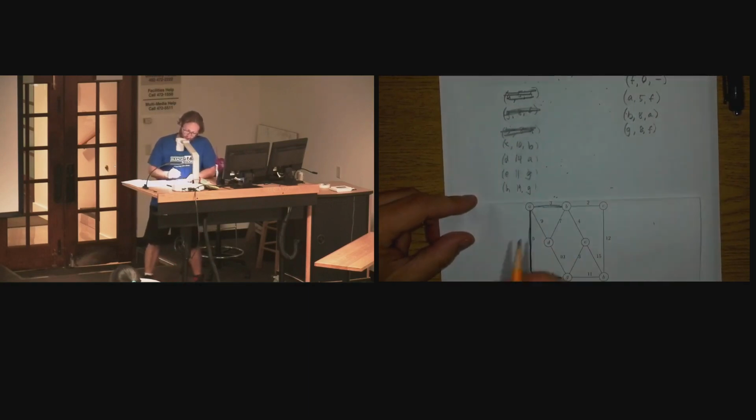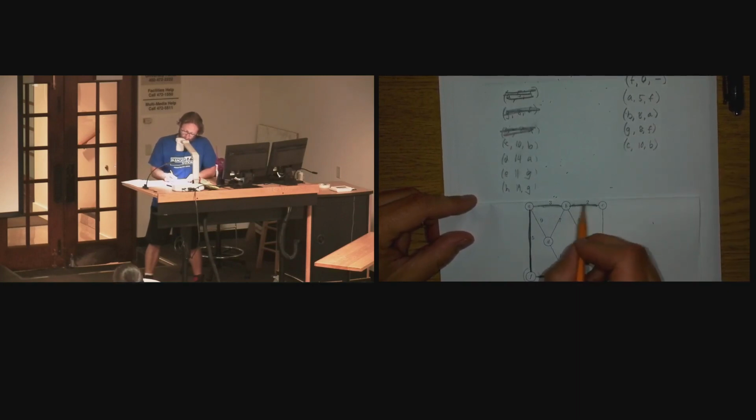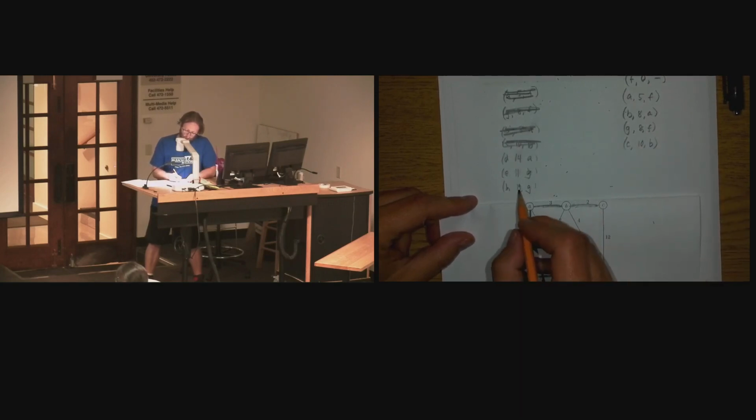Next iteration, I take the minimum here, so that's going to be C, a cost of 10 from B, that one right there. And that's out. Now I look at its neighborhood, but B is already taken care of. H, I can get there at a cost of 10 plus 12, so 22. That's not better.